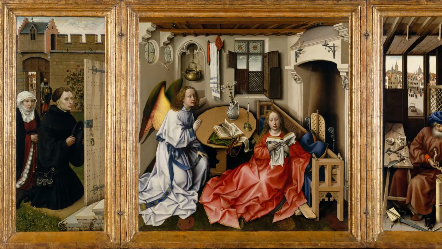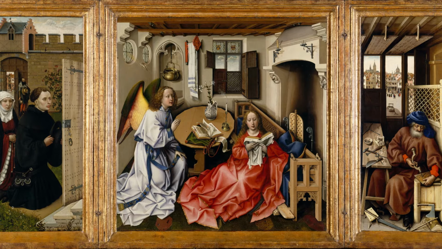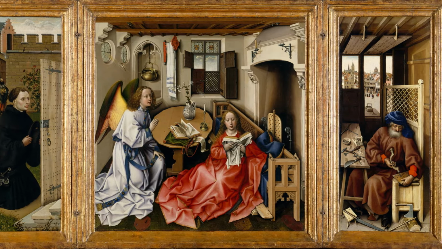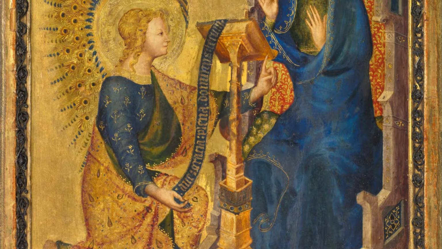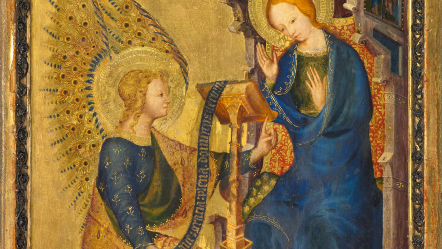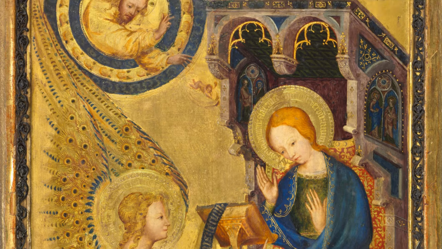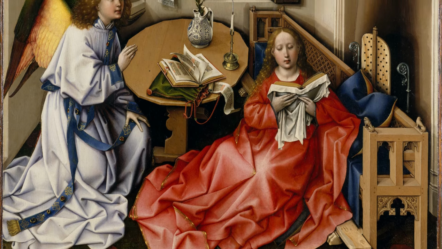This triptych measures 65 by 118 centimeters, or 25 by 46 inches, and it was made in the 1420s. Until that time, Annunciation scenes looked like this. They took place in some heavenly sphere with lots of gold in the background and large golden halos for Mary and the angel. But the Annunciation in our triptych takes place in the living room of some middle to upper class household.